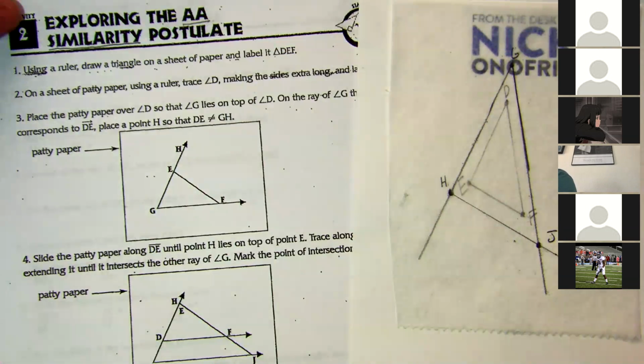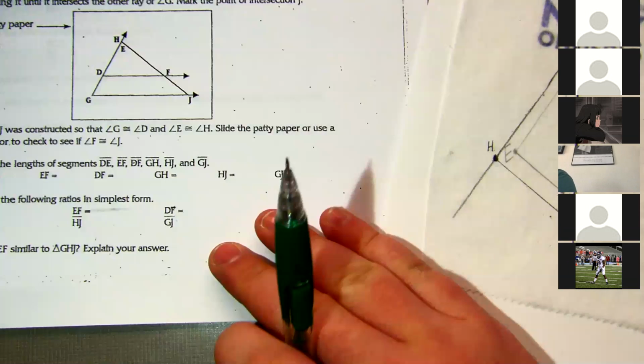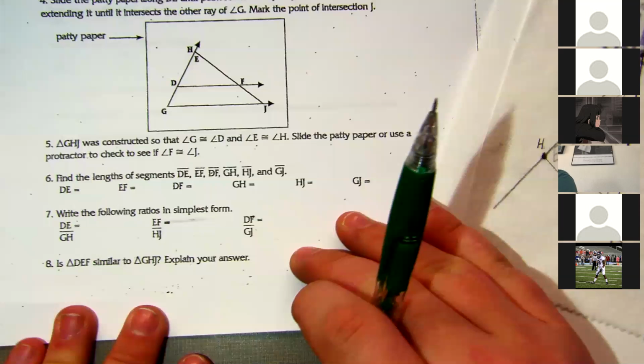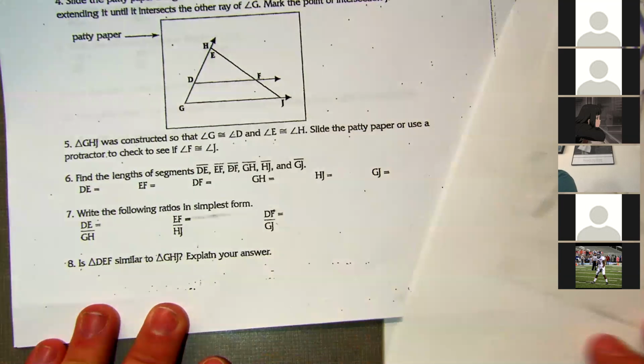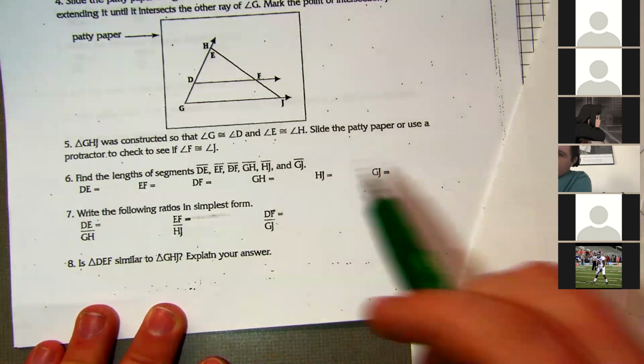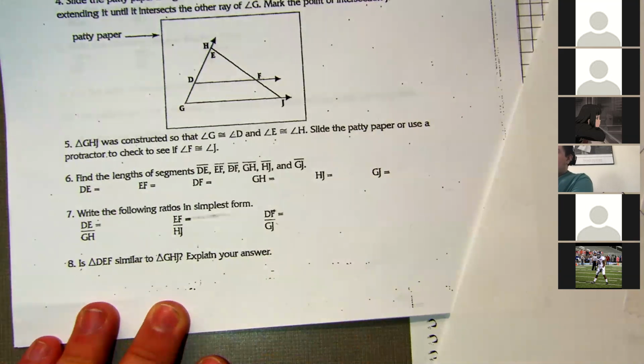If you look on our activity sheet, down at the bottom, we have questions 6, 7, and 8. 6, 7, and 8 are for you all to do in preparation for discussion tomorrow. Since today's a shortened day, we don't have as much time as we would like, and these are going to be your homework for today, finishing up these calculations.